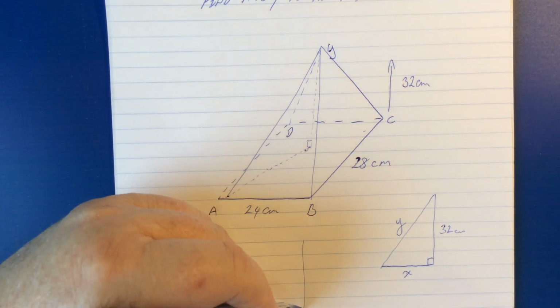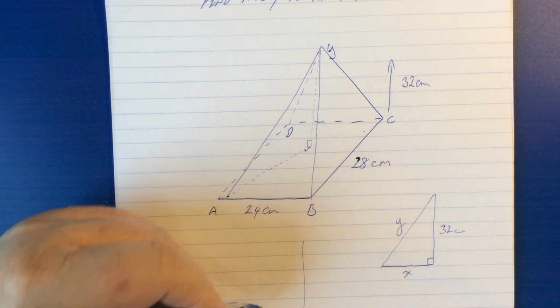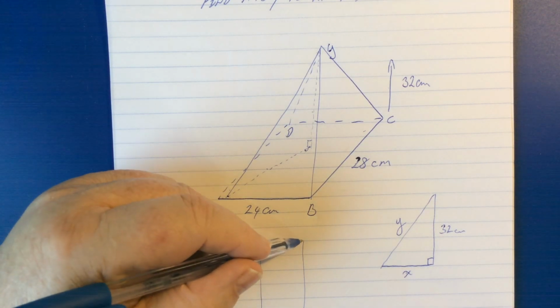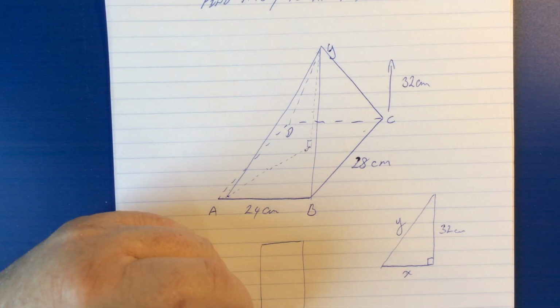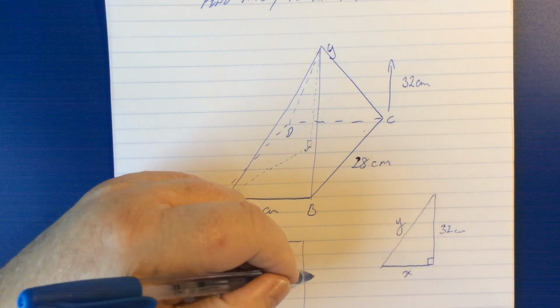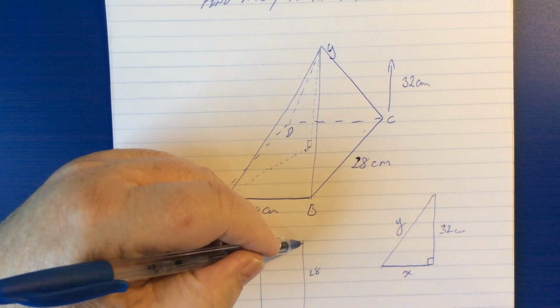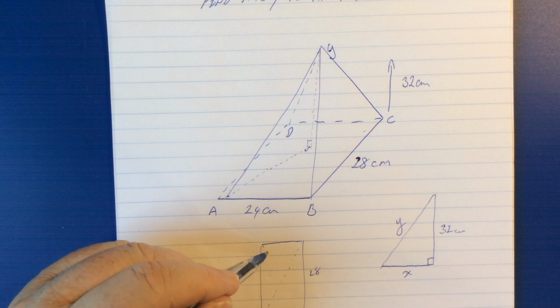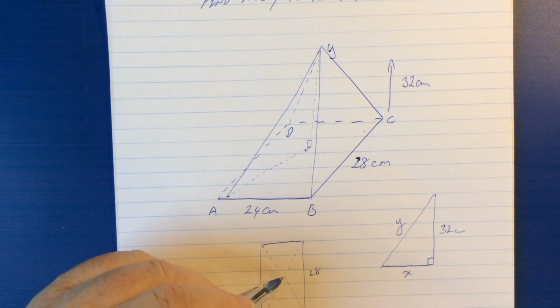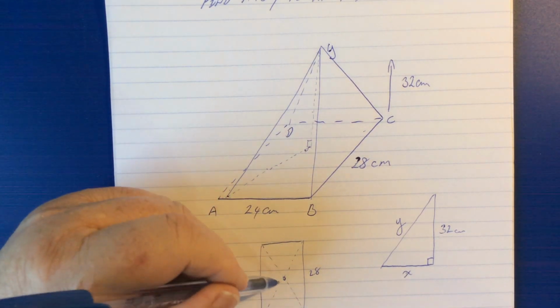So, here is the base of the pyramid, badly drawn, but nevertheless, it's drawn. And that is 24, and that is 28. And what we are looking for is the center of the base of the pyramid.